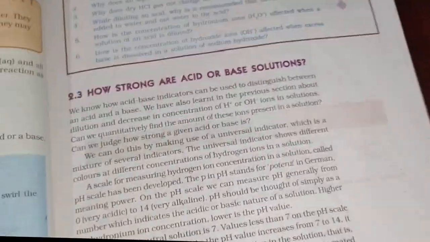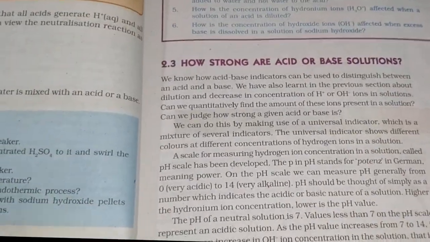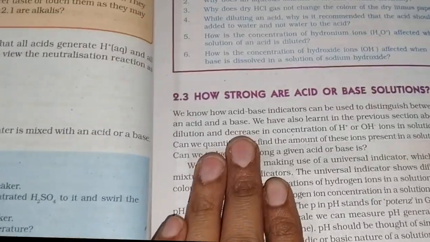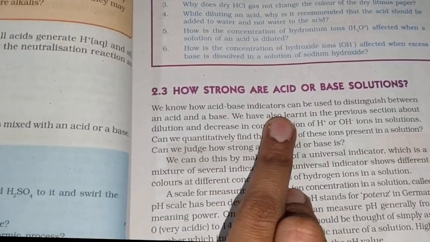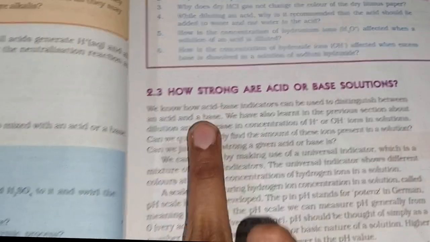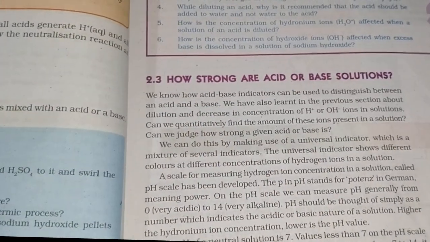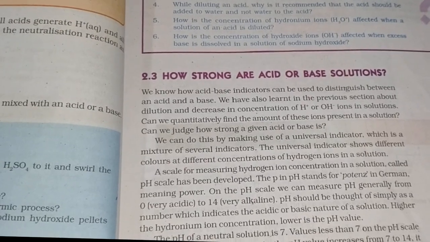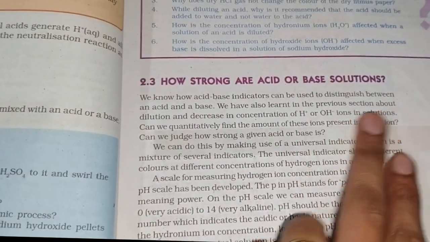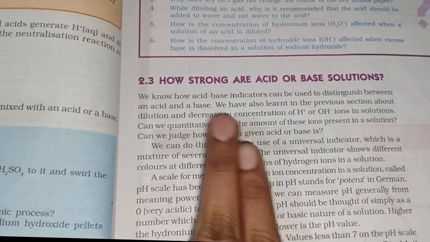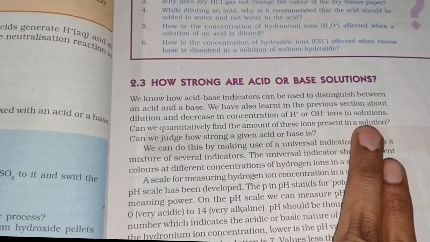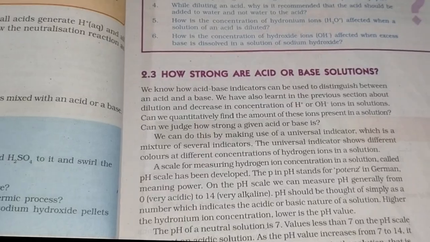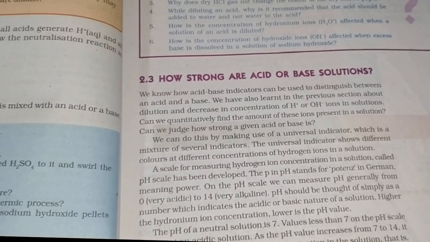Then how can we say whether an acid or base is strong or weak? We know how acid-base indicators can be used to distinguish between acid and base. Already I told you how we can use indicators to indicate whether it is an acid or base. And we have also learned in the previous section about dilution, and the decrease in the concentration of H plus or OH minus in solutions. We can add water to the acid or base in water.